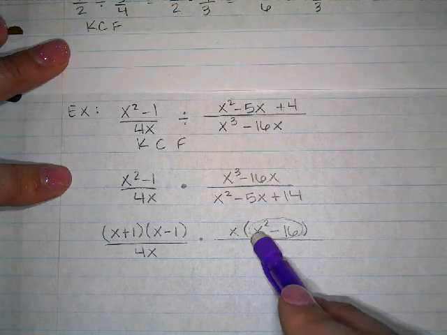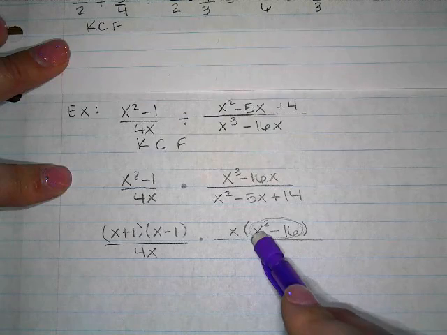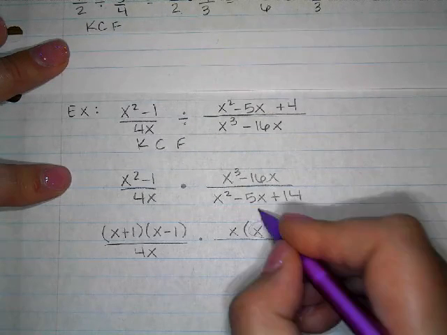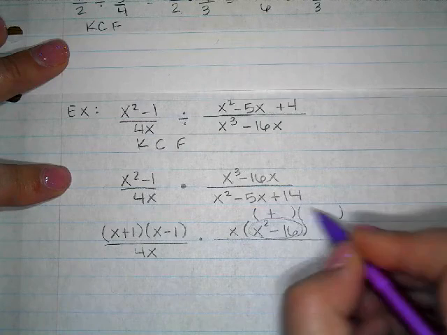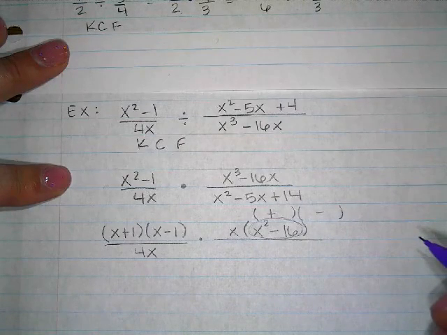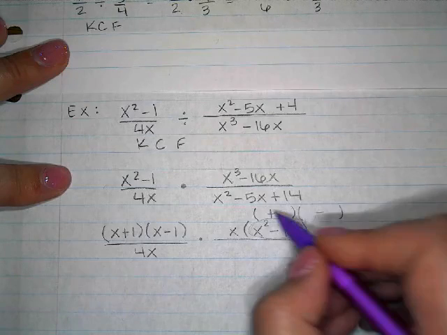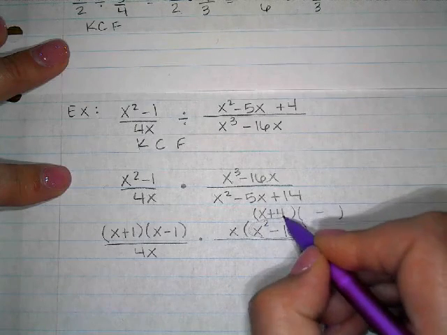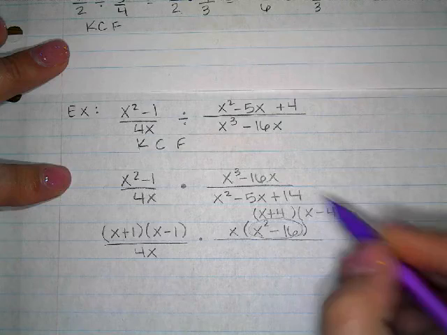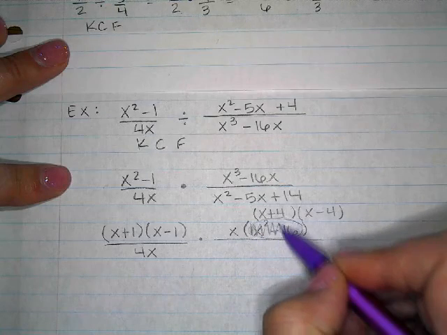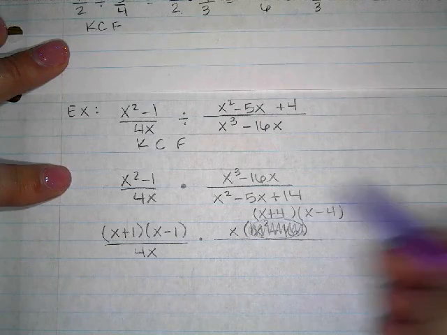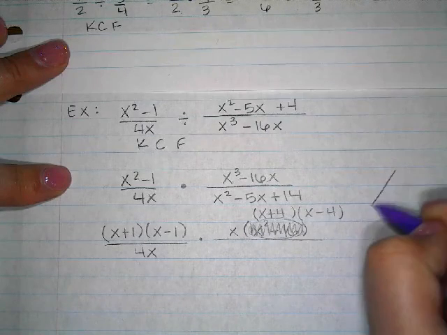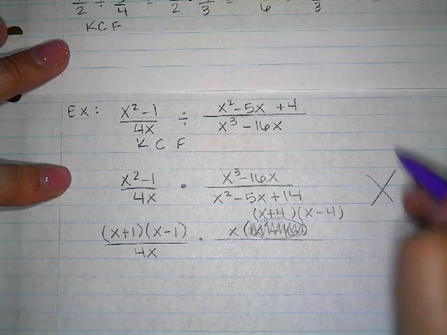Should we write this as 2 parentheses? One with a plus, one with a minus. X plus 4, x minus 4. Okay, so that's what it should be instead of this. So that one could keep factoring. Okay, so the top is all factored now, and then for the bottom, we have to look at what multiplies to 14 and adds to negative 5.